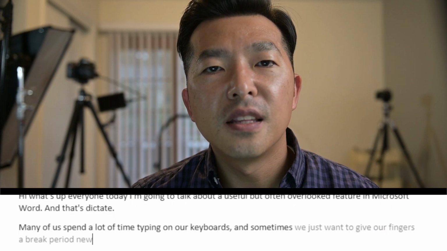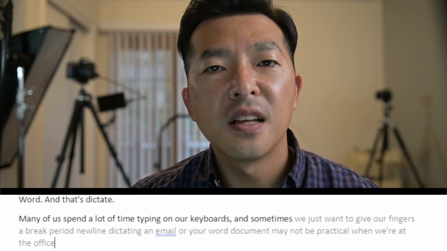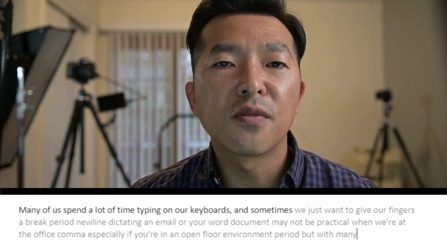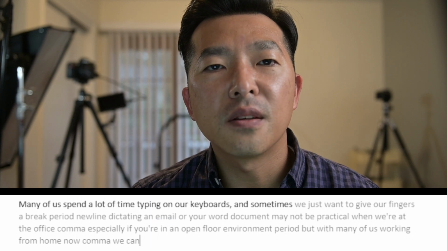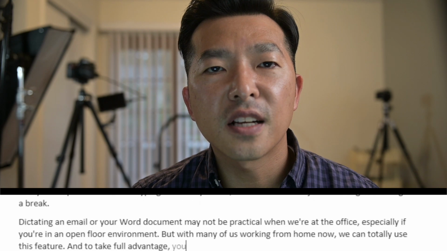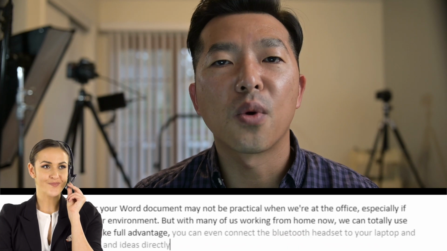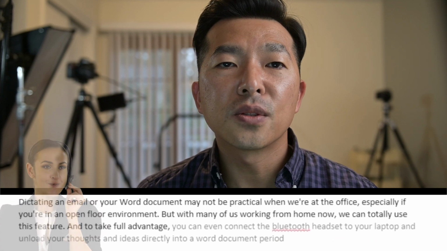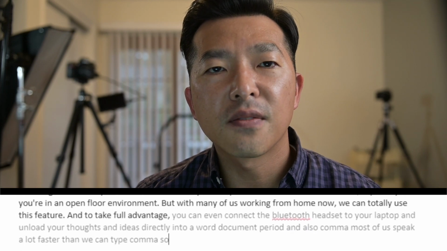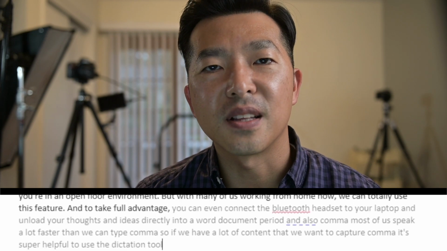Dictating an email or your Word document may not be practical when we're at the office, especially if we're in an open floor environment. But with many of us working from home now, we can totally use this feature. And to take full advantage, you can even connect a Bluetooth headset to your laptop and unload your thoughts and ideas directly into a Word document. Also, most of us speak a lot faster than we can type, so if we have a lot of content that we want to capture, it's super helpful to use the dictation tool.